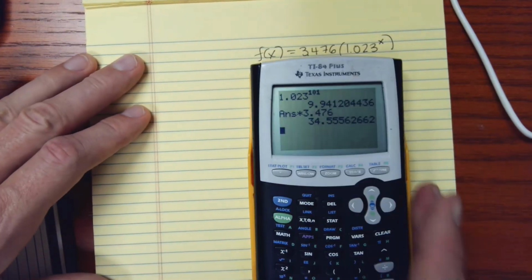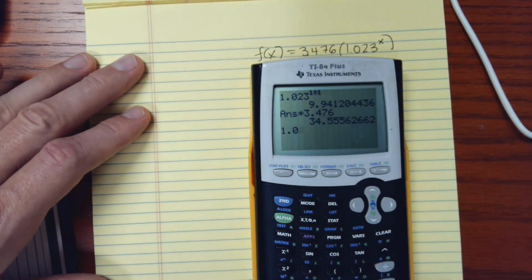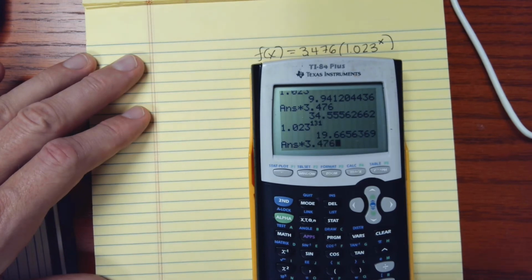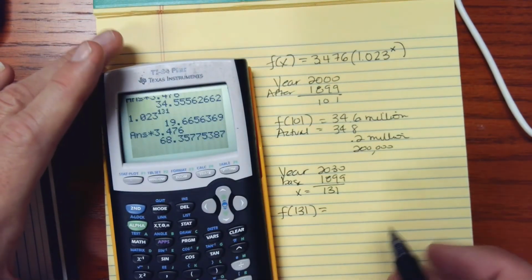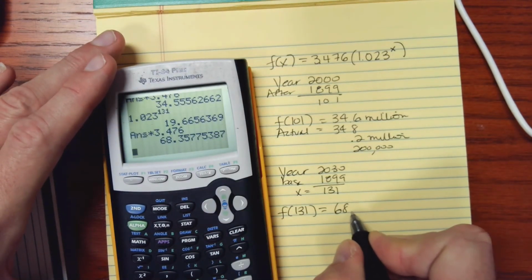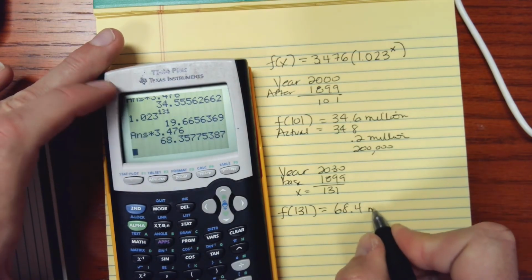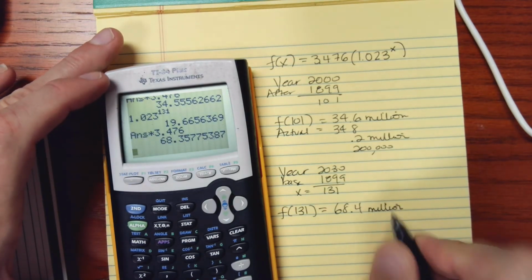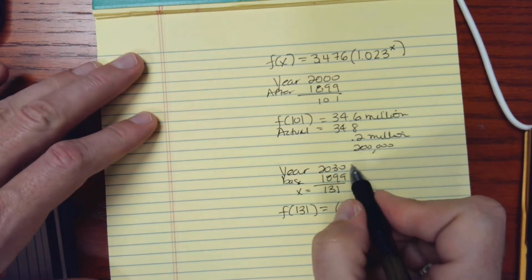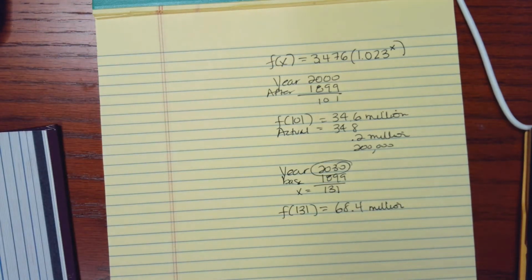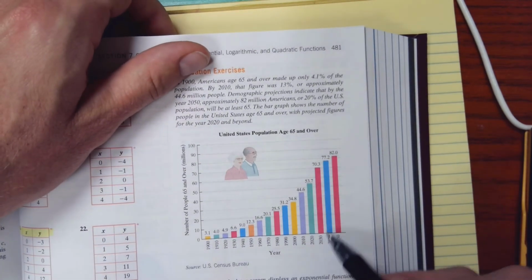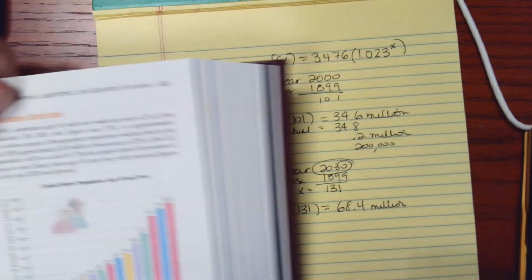So I'll take 1.023, raise that to the power of 131, and then multiply it by 3.476. And we get a prediction of 68.4 million. That's, again, the prediction for the year 2030. Now, in the graphic here, for 2030, we had 70.3 million.